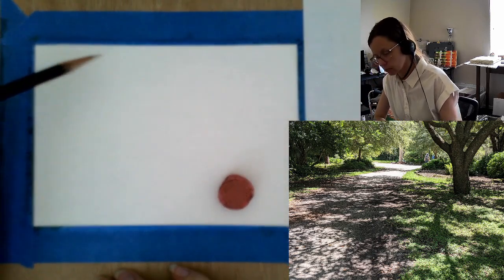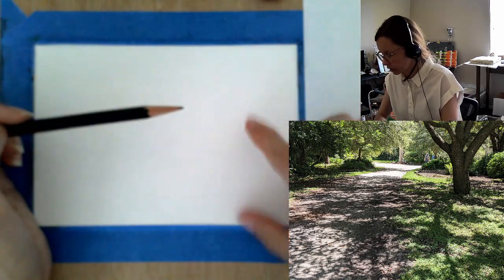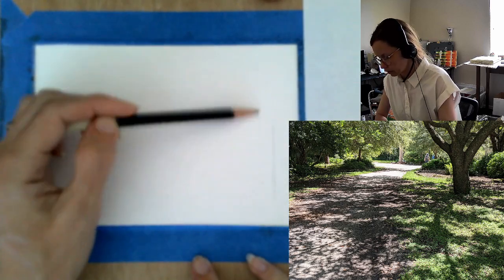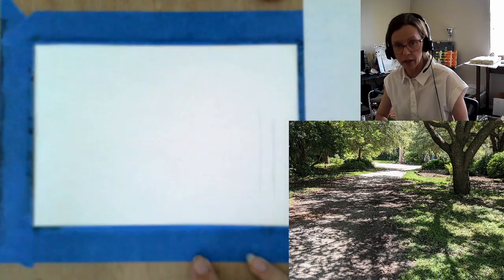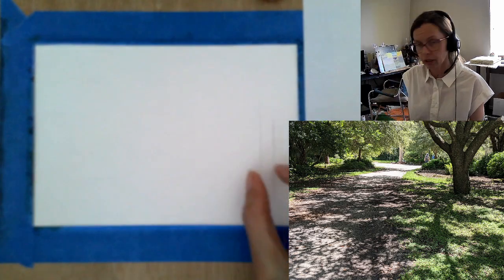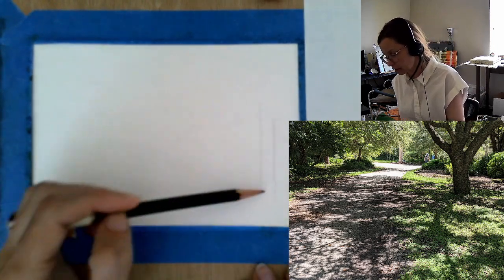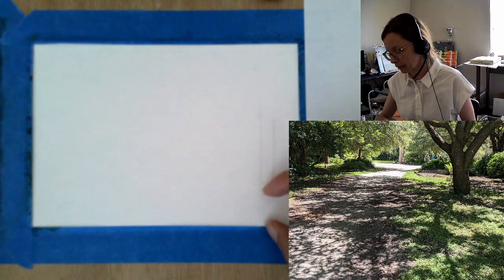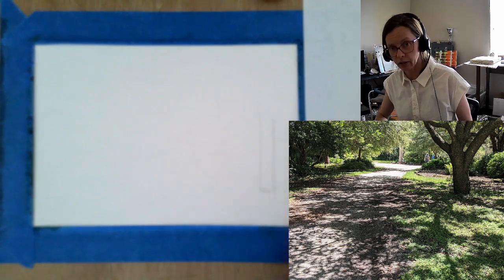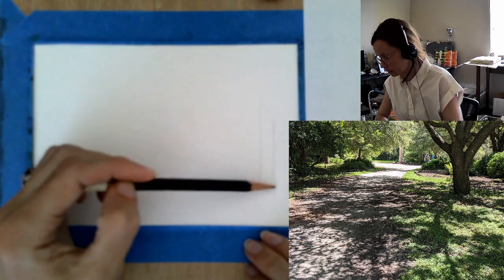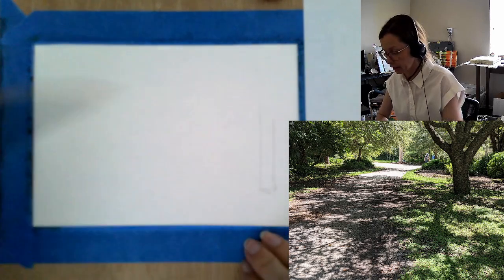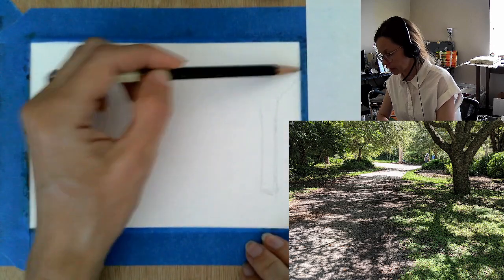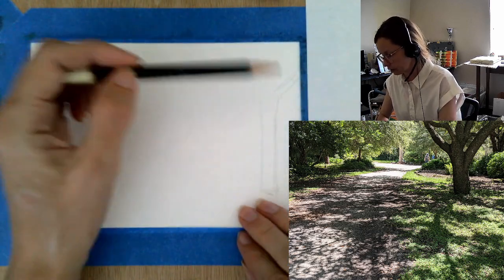Okay, so I will start by putting in a tree, thinking about how big is the tree, how far down does it go in my picture. I'm leaving a little bit of space down here for where there's the light and shadow pattern area underneath it. Putting this branch out, but not to the corner.